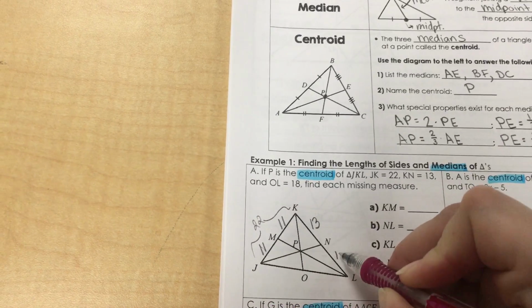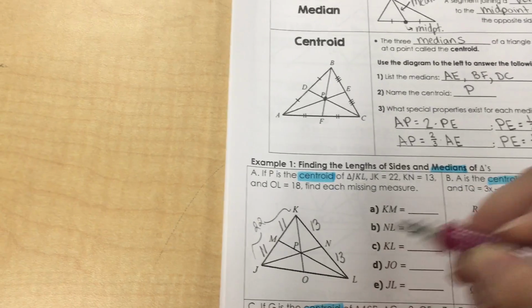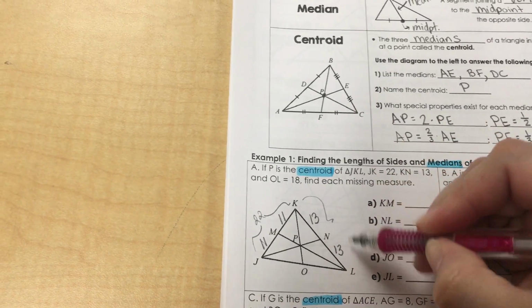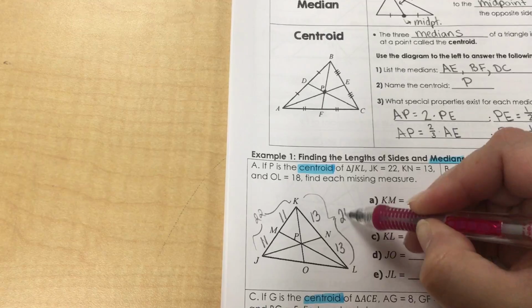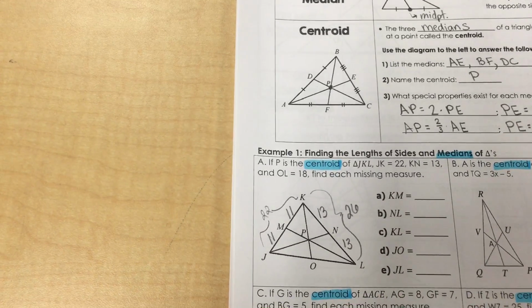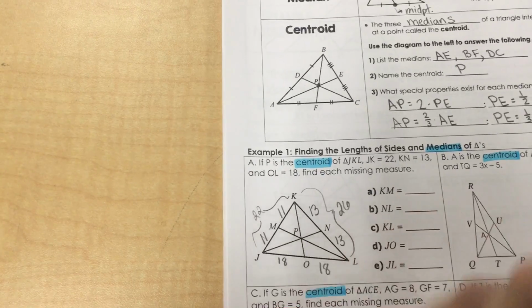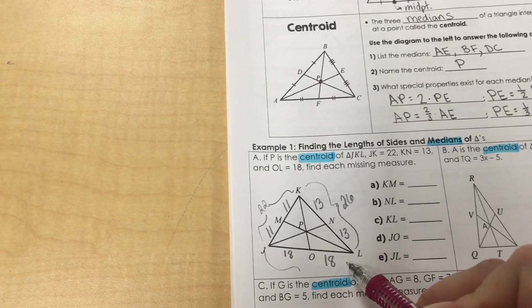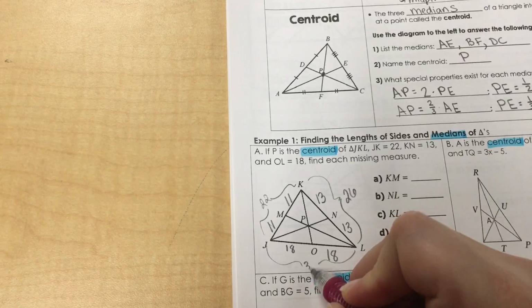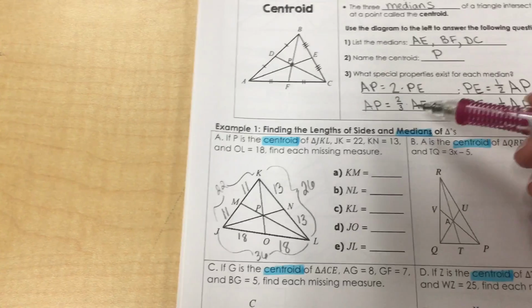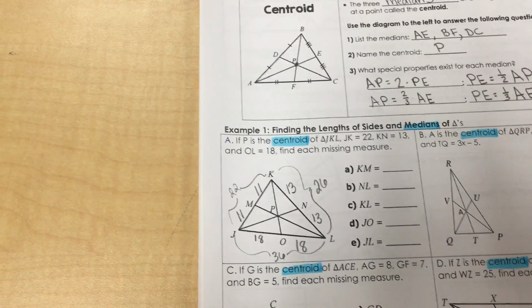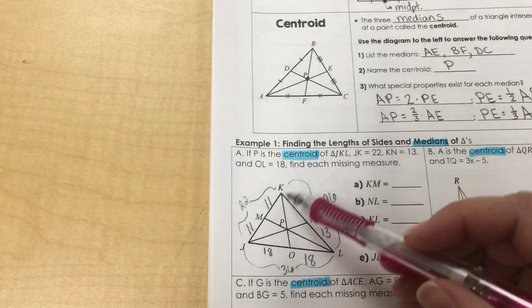So we also know that NL is 13, making the whole side 26. And then OL is 18. So JO is 18, making this whole side 36. And then we just need to go ahead and fill in all of our segments. So KM is 11.